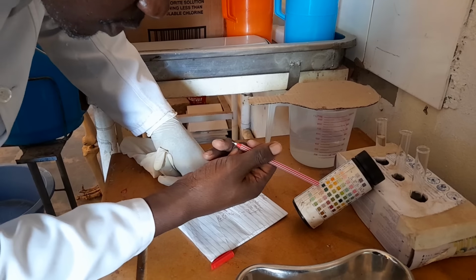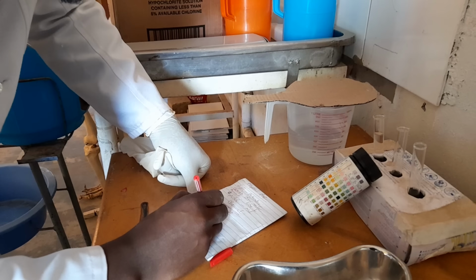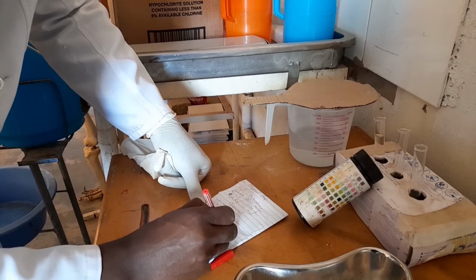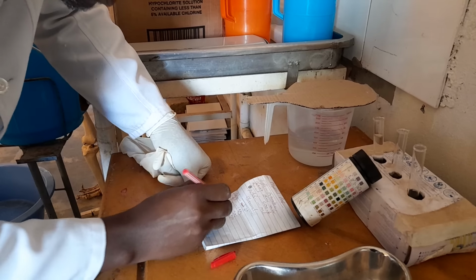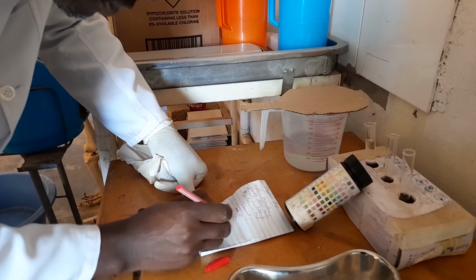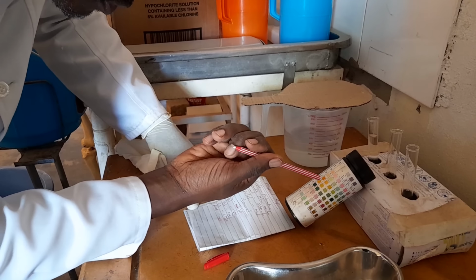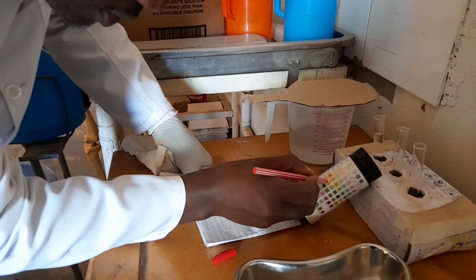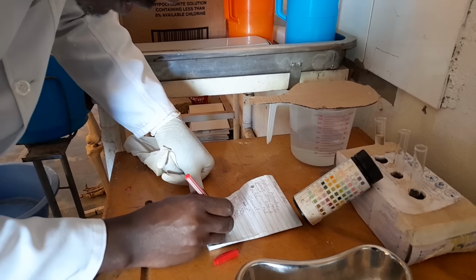Then you go to specific gravity, SG, just write SG. SG was 1030. Then you go to blood, negative. Then if you go to pH, we found that it was 6.0, so indicate 6.0.